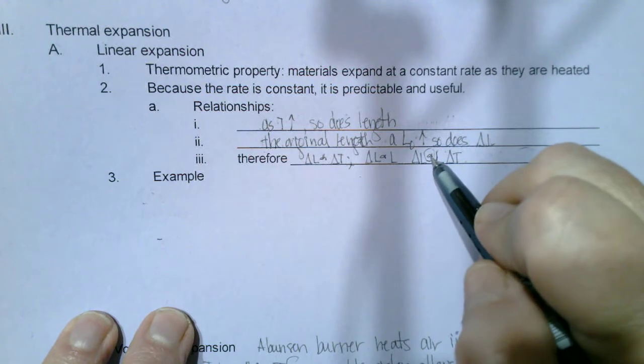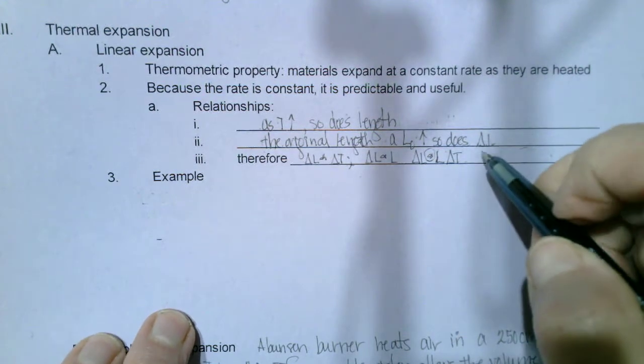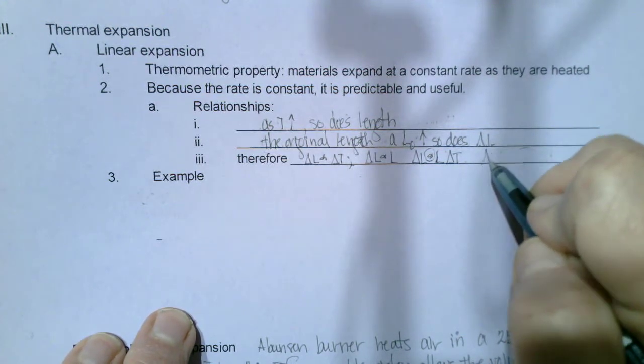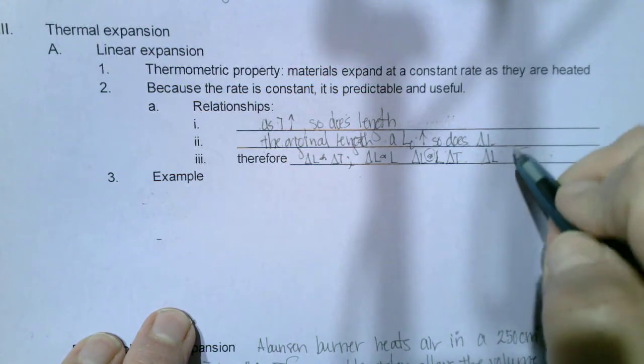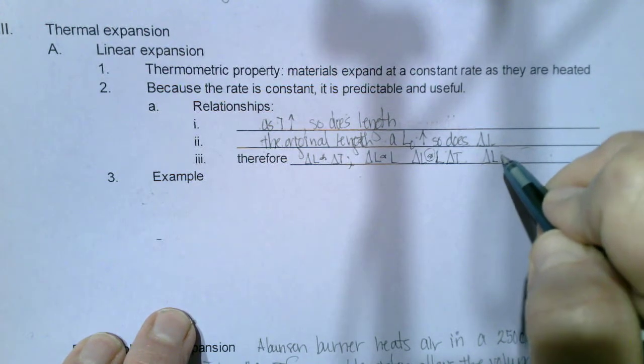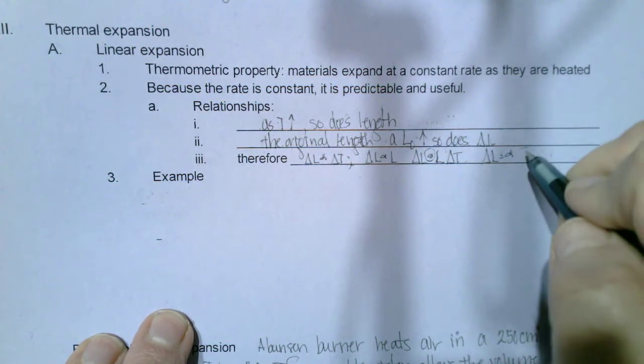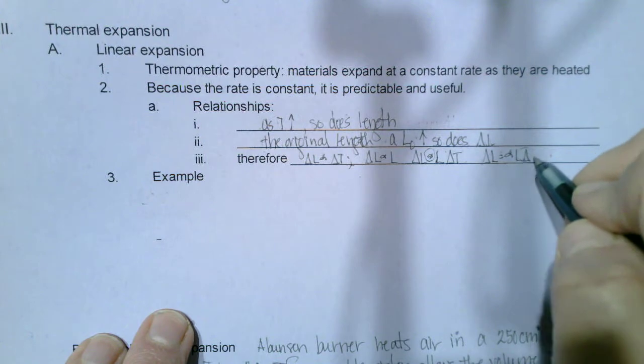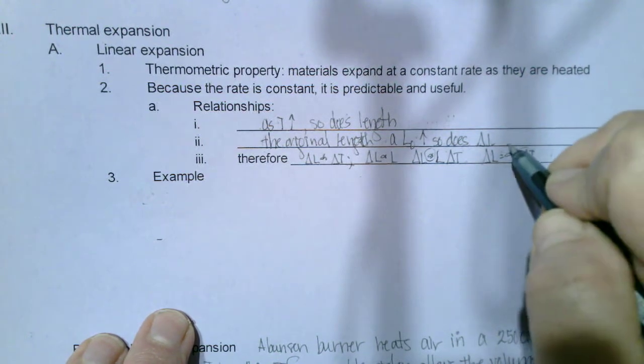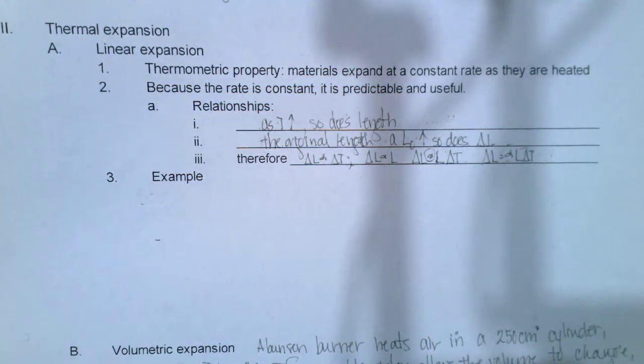So I can convert a proportionality into an equality by the inclusion of a constant. Now this one is very unfortunate. The constant is actually the alpha symbol. So it's delta L is equal to alpha L delta T. This does not mean proportionality. That is the symbol for the constant, and it is dependent on the material as well, and it's going to be specific for that material, and you have a chart that will tell you what the alpha is for each one of those.